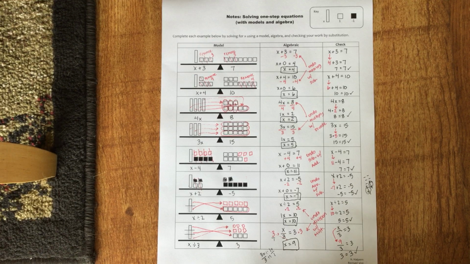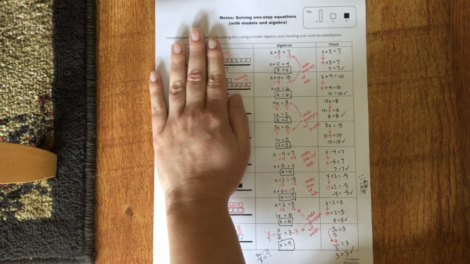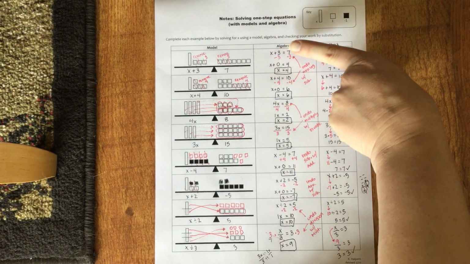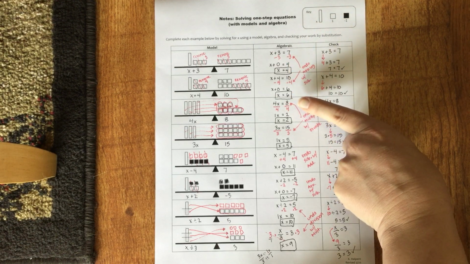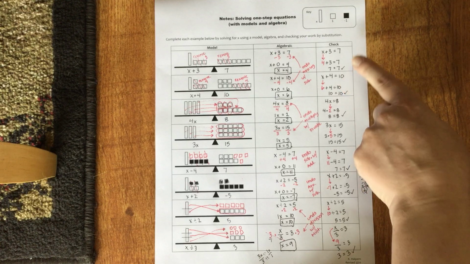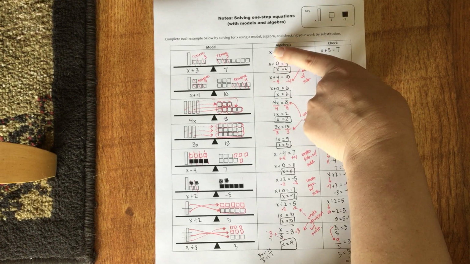Eventually, you're going to say goodbye to the pictures and you're only going to be focused on the algebra. Even though many of these are equations, for example, x plus 3 equals 7, you know in your mind that that is a 4.